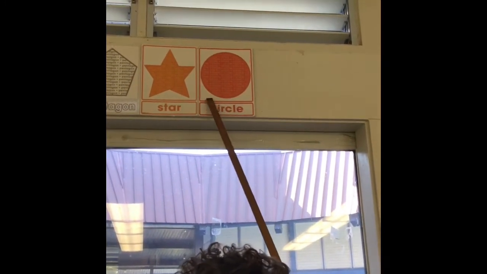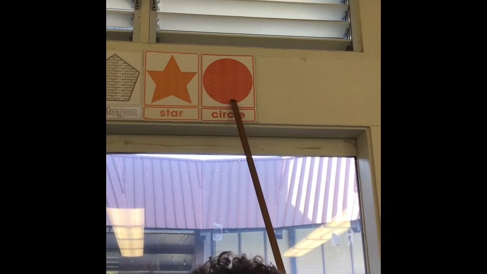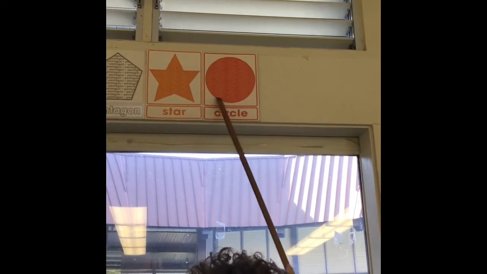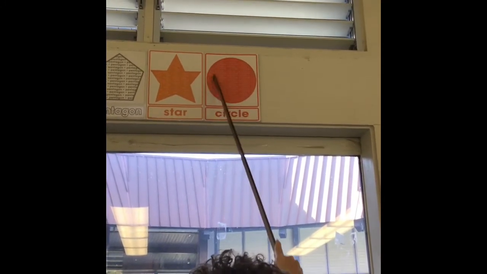A circle has 1 side and no angles. So there is just 1 continuous line going around. There's no angles. Really, angles is another way of saying corners, so it doesn't have any corners on it. And I think a circle might have 2 sides, but I'd have to check and get back to you. But that's not the most important part about this thing.